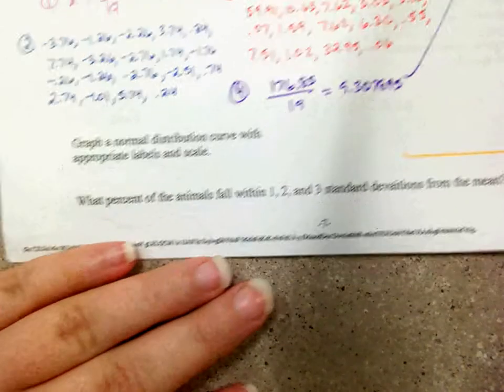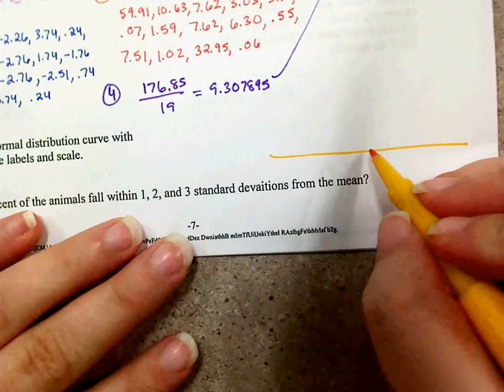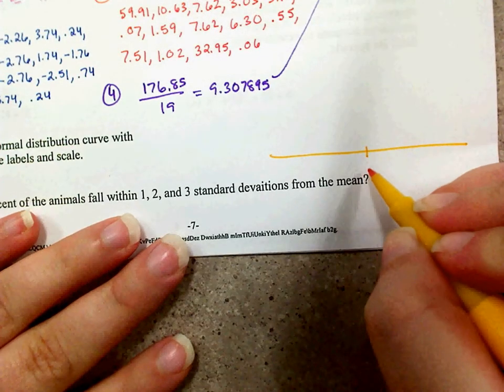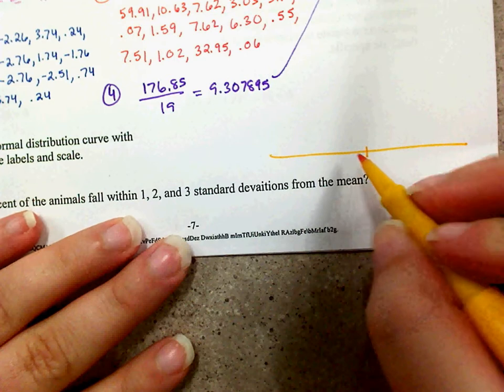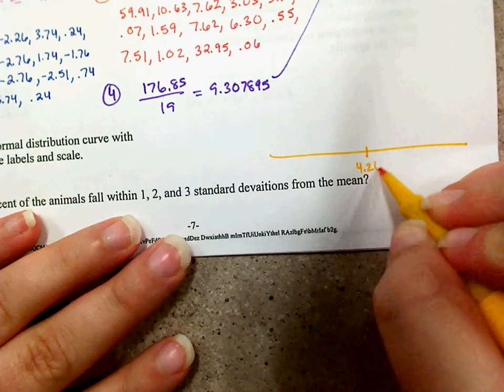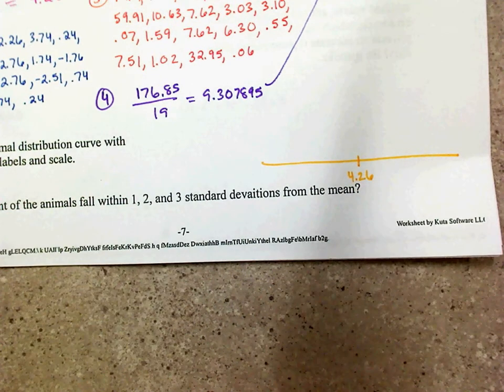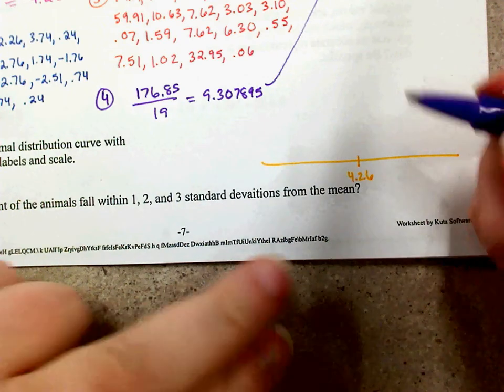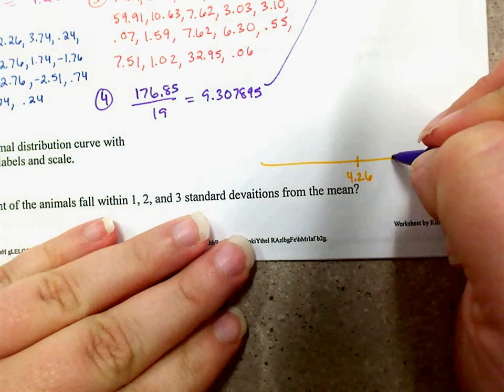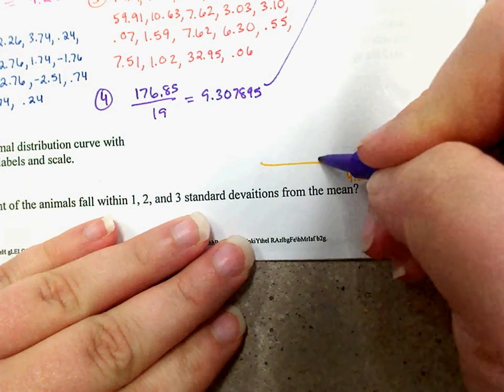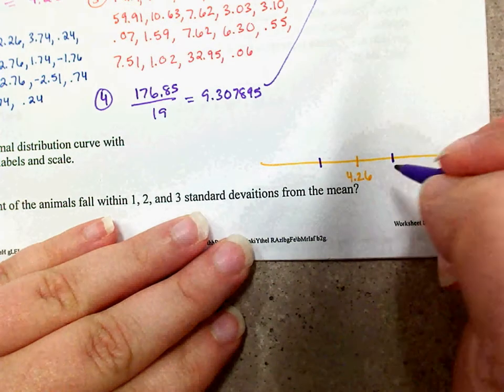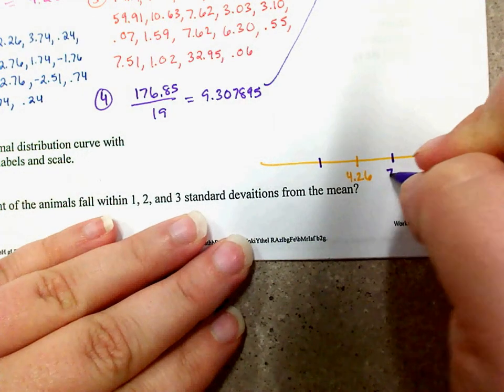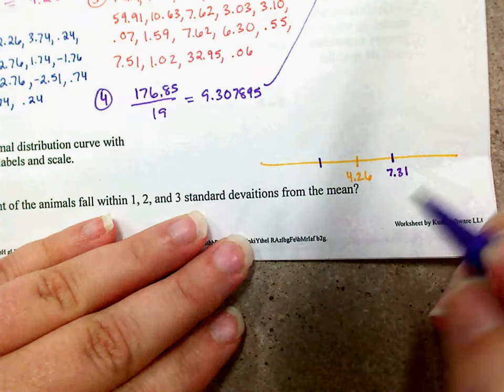Okay, so what goes here? 4.26. What do I do next? Okay, I need someone doing that. 4.26 plus 3.05, 7.31. That's your mean, honey. That's your average.